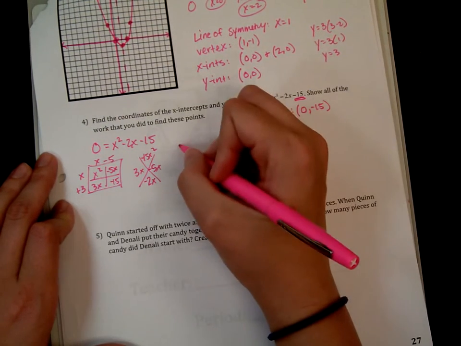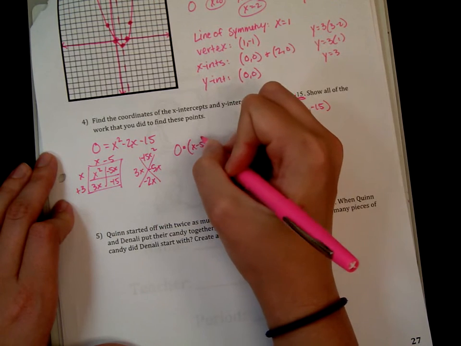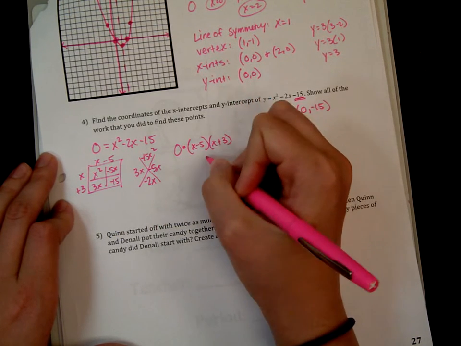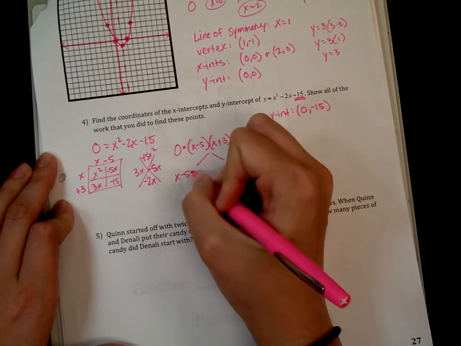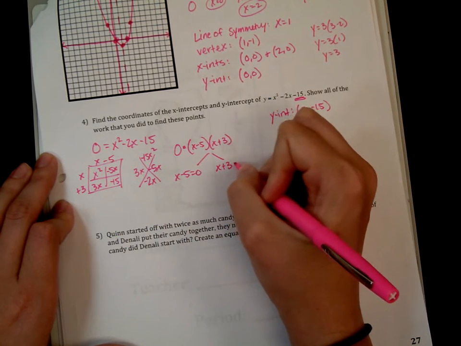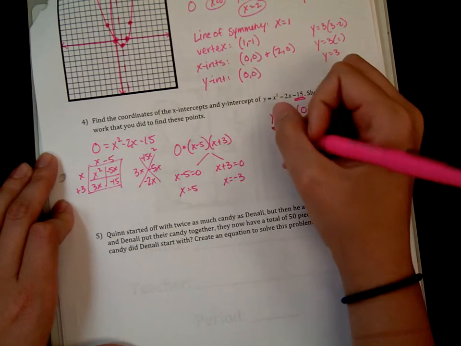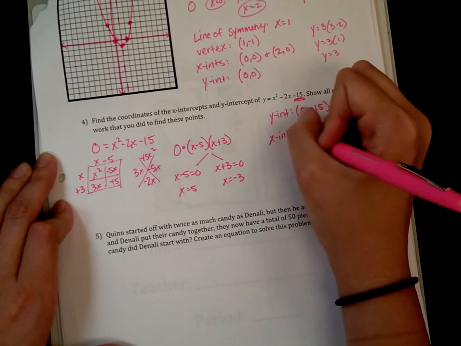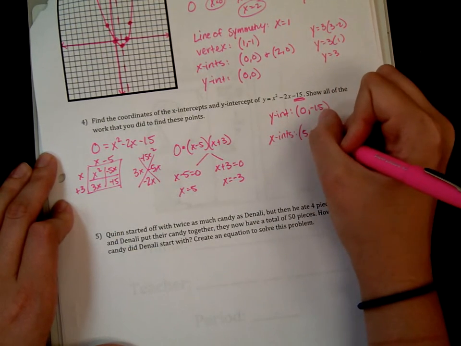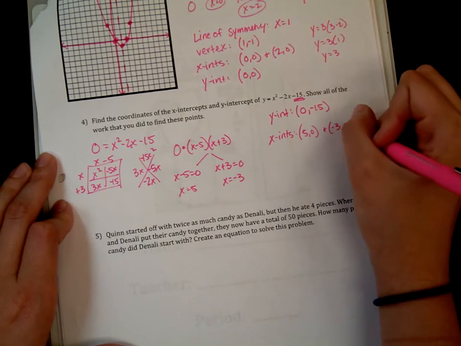So this is 0 equals x minus 5 times x plus 3 using the zero product property. We get x equals 5 or x equals negative 3. So the x-intercepts are 5, 0 and negative 3, 0.